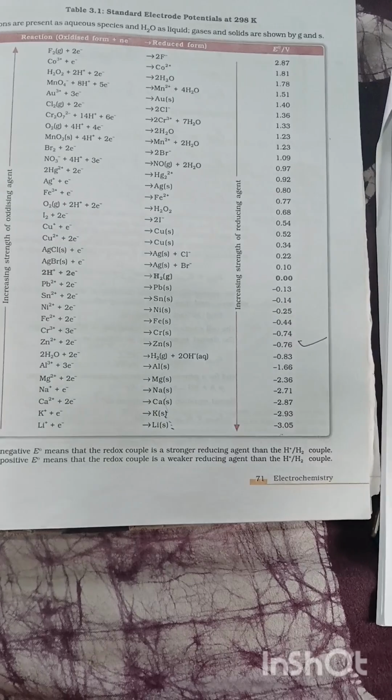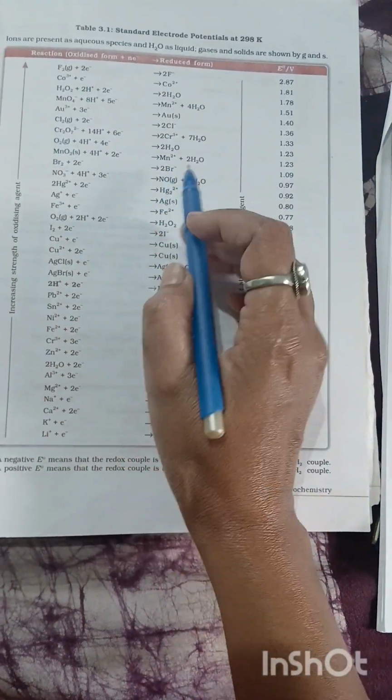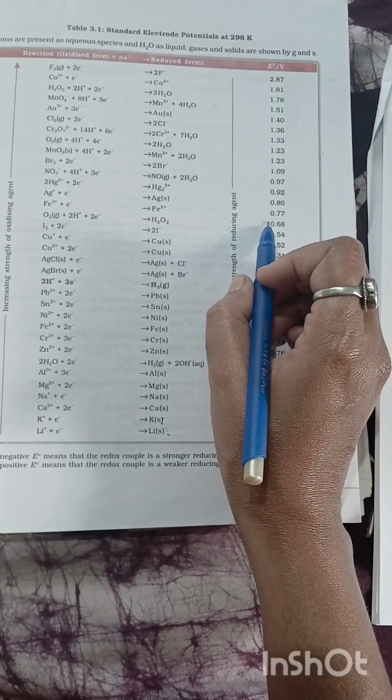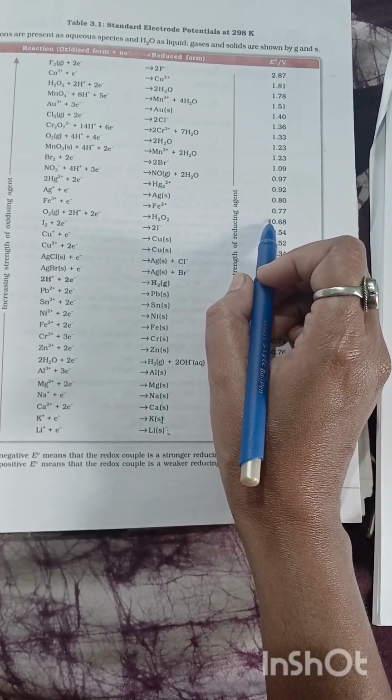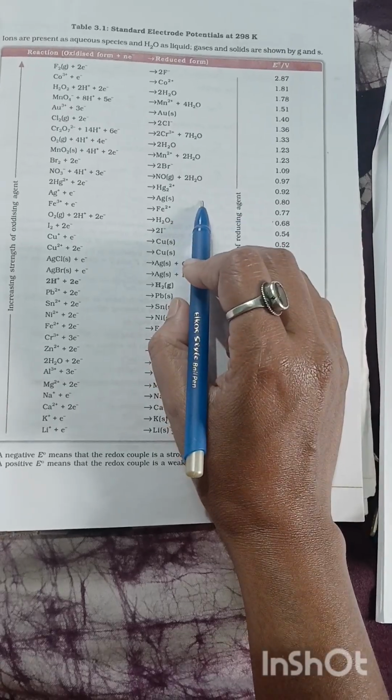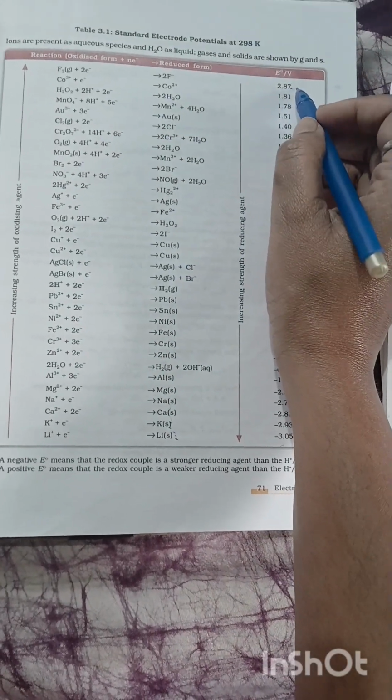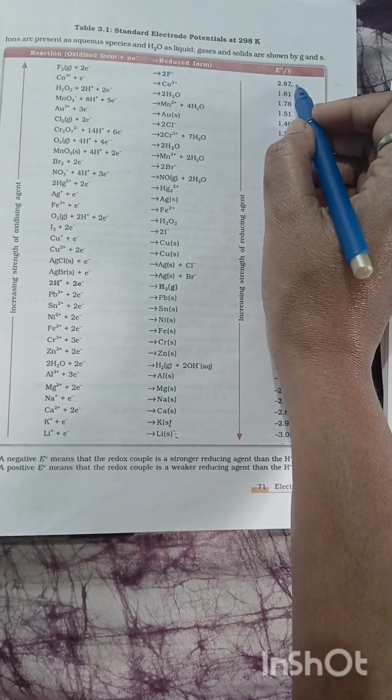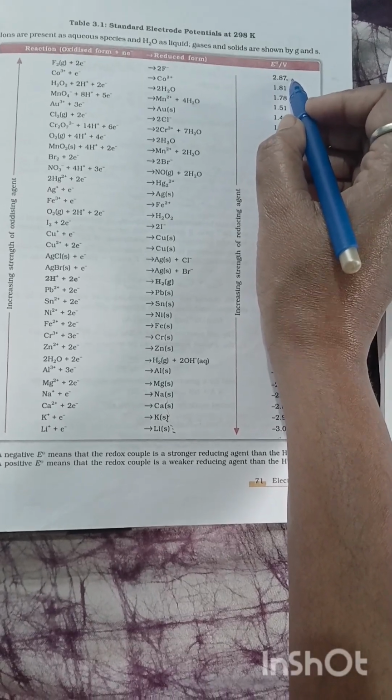The non-metals are above hydrogen. You can see here they have positive values of standard reduction potential. They have the tendency to accept electrons. They are active non-metals. Here the most active non-metal is fluorine. It has the most positive value of standard reduction potential.